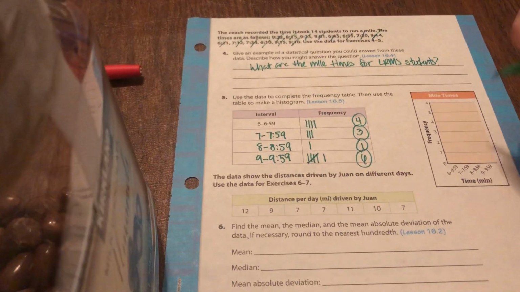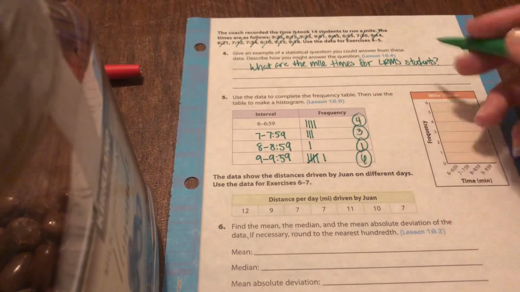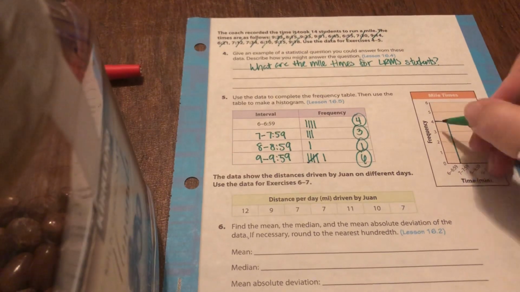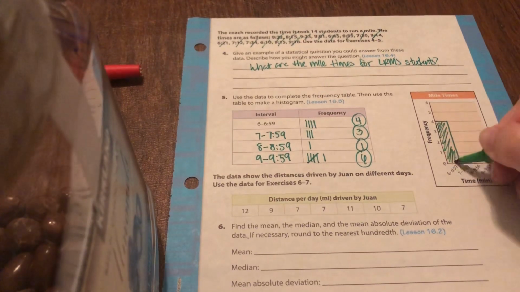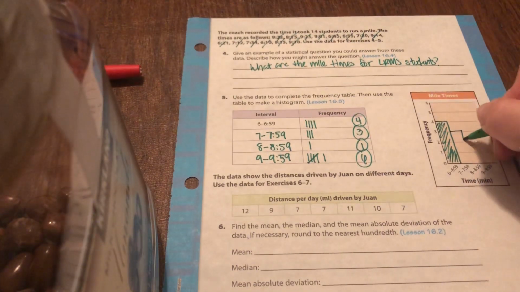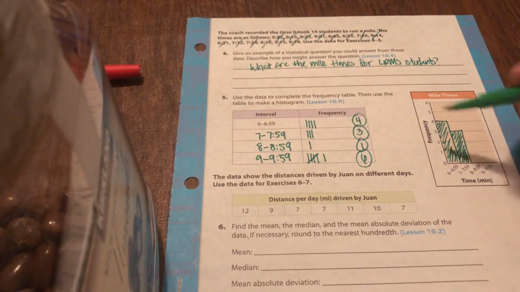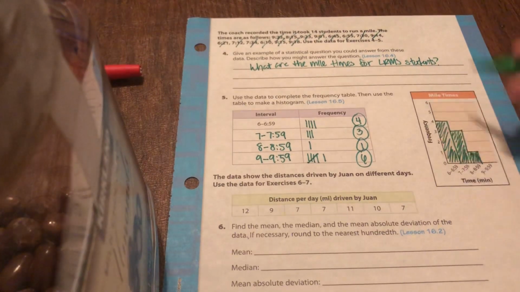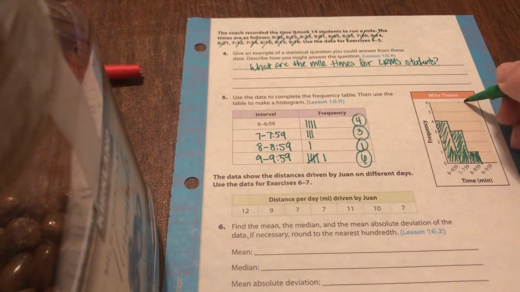So how many times was it from 6 to 6:59? 4 times. So go up to the 4 mark and draw a bar graph. From 7 to 7:59 happened 3 times, so go to the 3 line, and again draw a bar. Then from 8 to 8:59 was only once, so draw a bar that goes up to 1. And then from 9 to 9:59, we're going to go all the way up to 6.